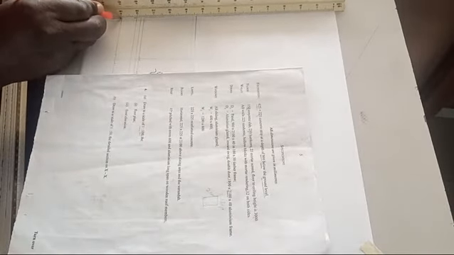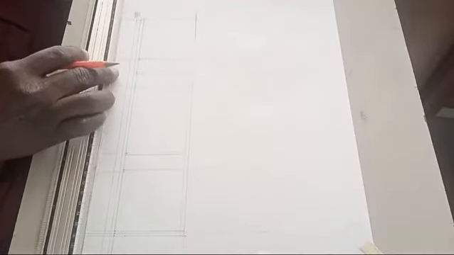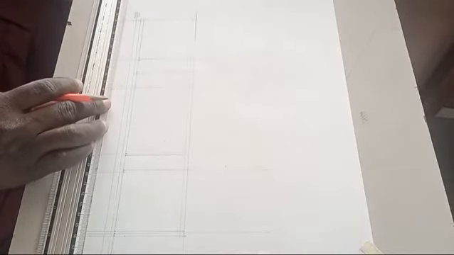So now the height of the foundation is 225. So you can just approximate it to 200. Nobody will be measuring all that. This is 200 here. That is the height. So we can now draw the horizontal line for our foundation.